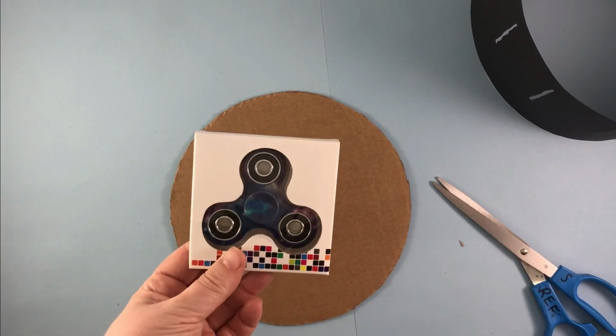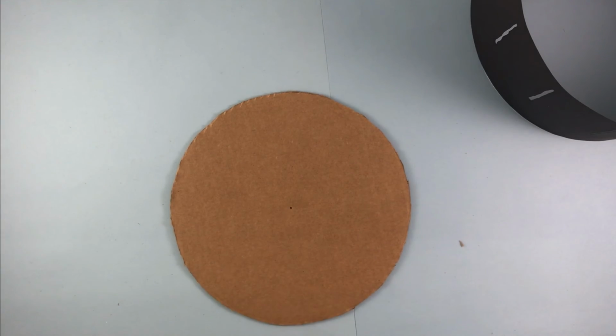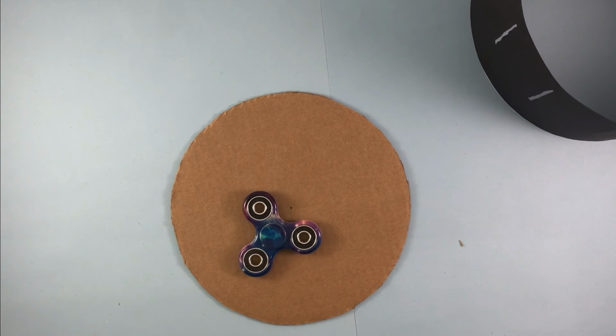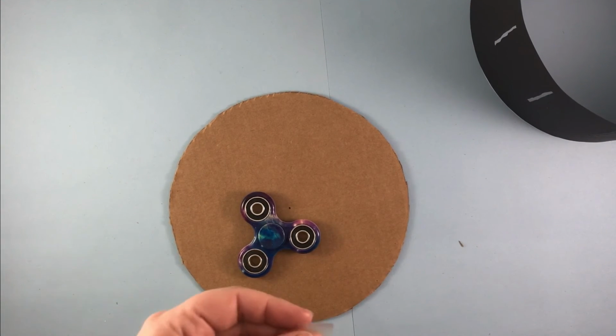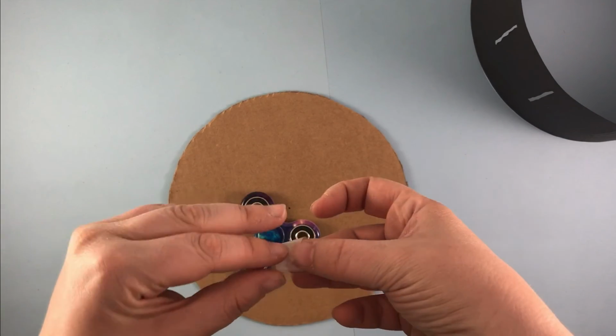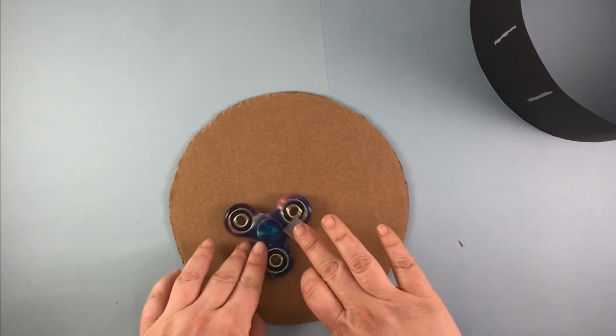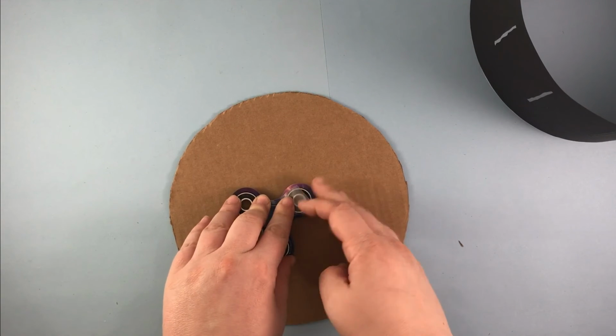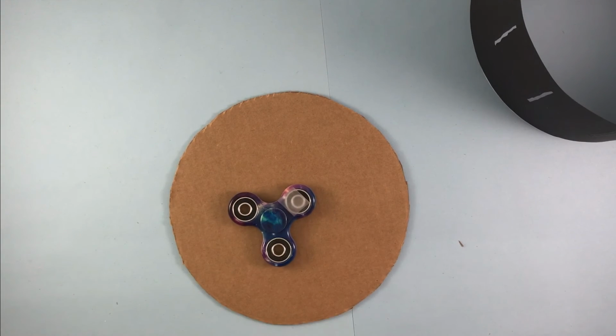And this is where the fidget spinner comes into play. So with the fidget spinner, take a loop of Scotch tape, fold it around so that you have a loop with the sticky side out, and put it on one of the little prongs of the fidget spinner, and then repeat 2 more times.